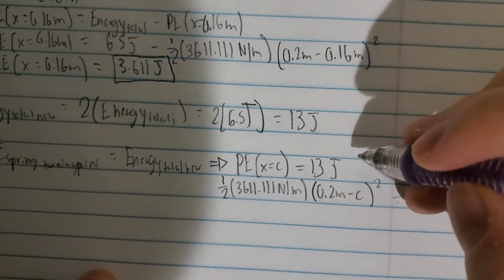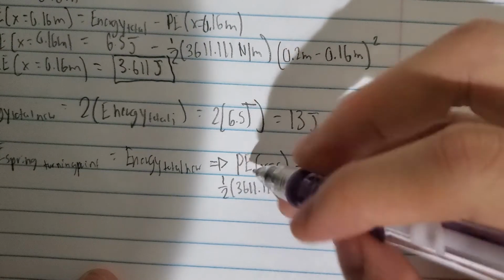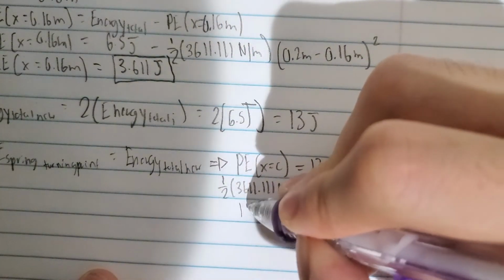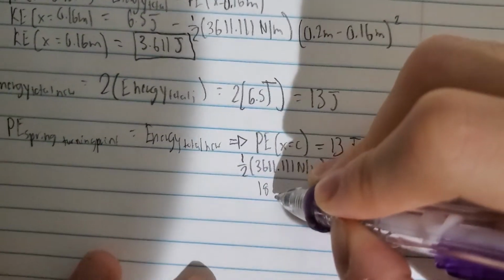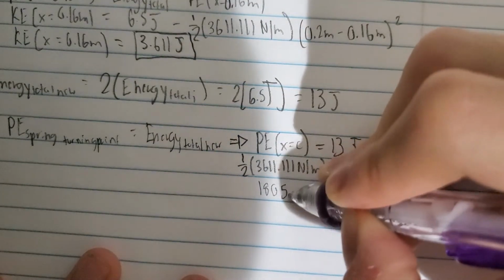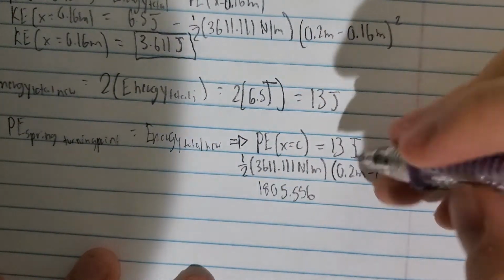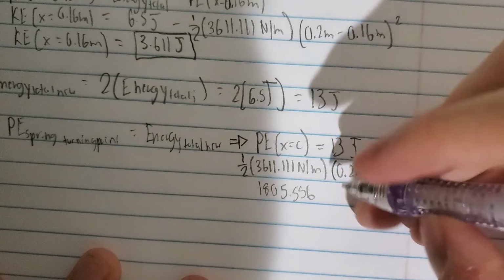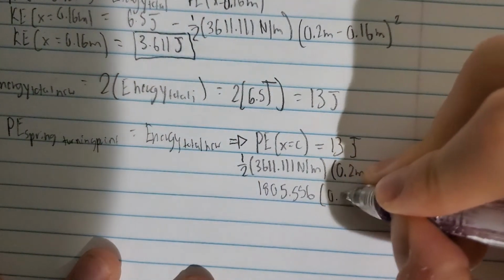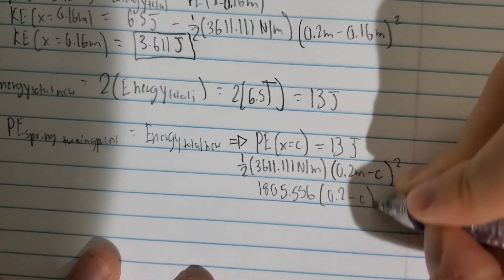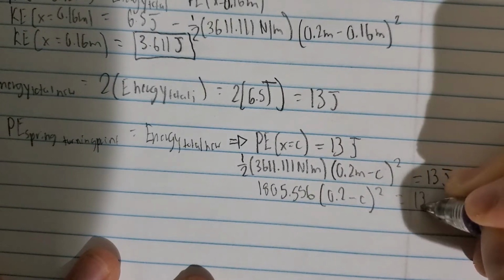So now this right here reduces down to 1805.556, and this all stays the same. So (0.2 minus C) squared is equal to 13 divided by 1805.556.